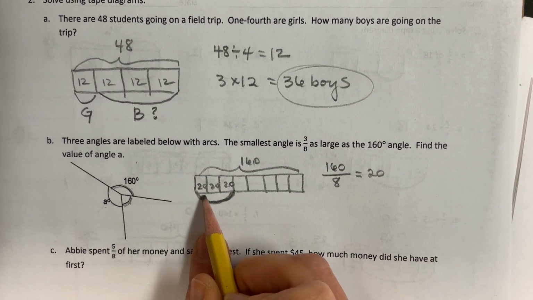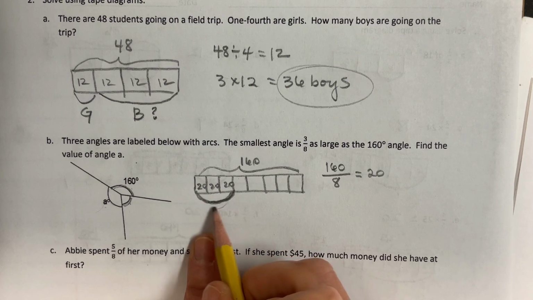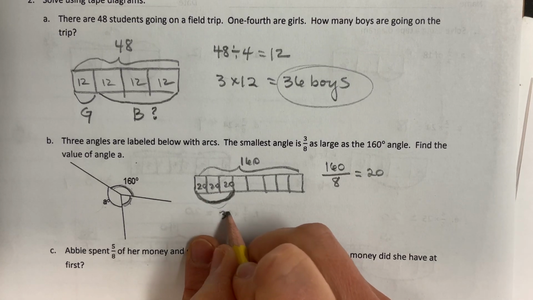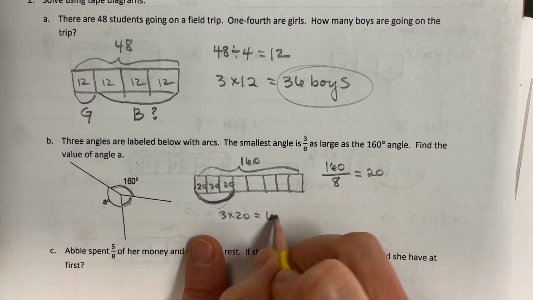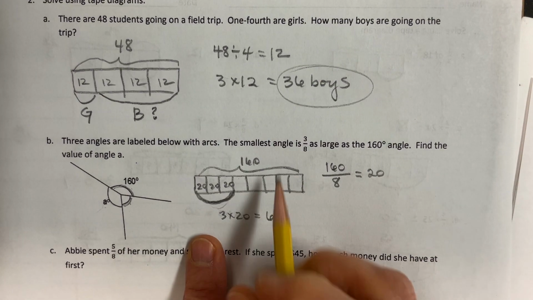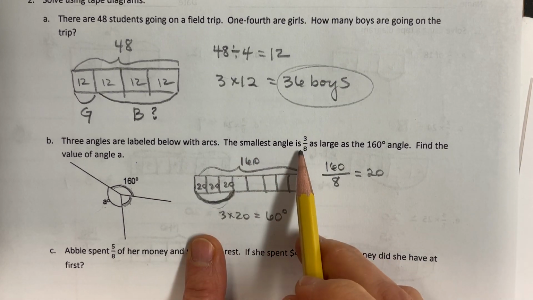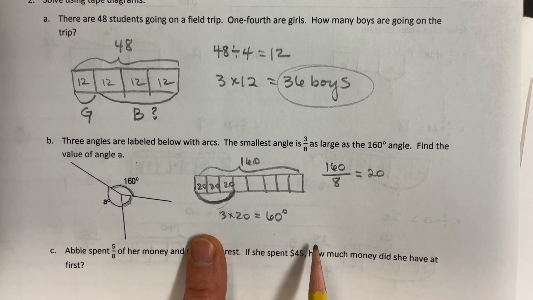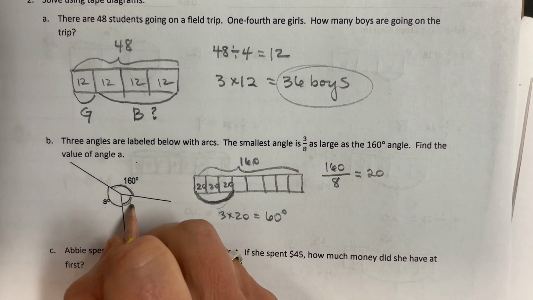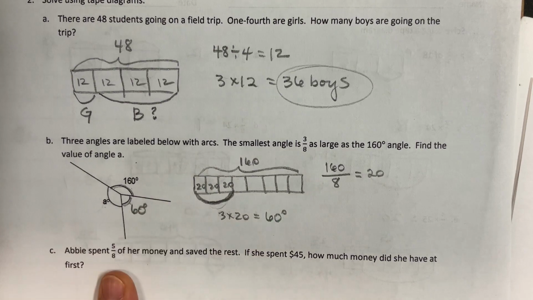So I can see that 3/8, 3 boxes, 3 times 20 would be 60 degrees. Okay, so the smallest angle is 3/8 as large as the 160. So the smallest angle is 60 degrees. I'm going to label that.